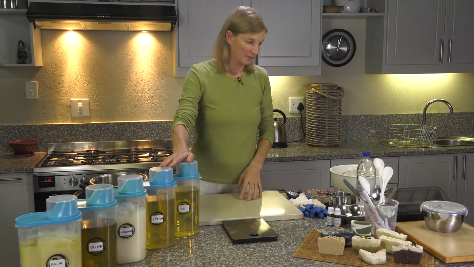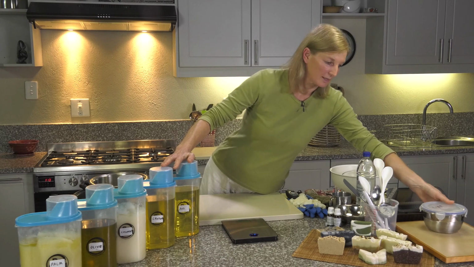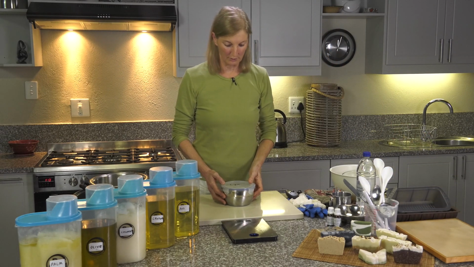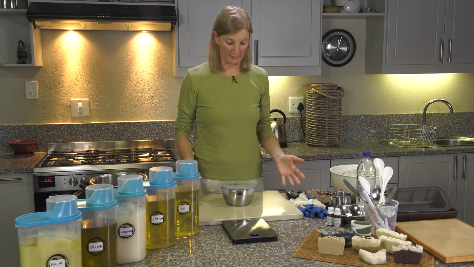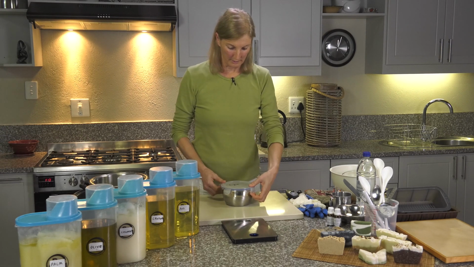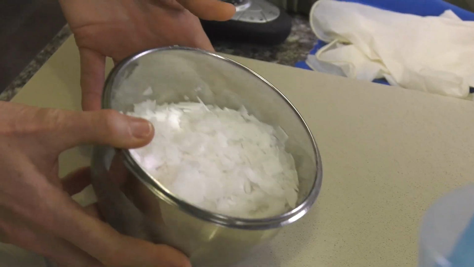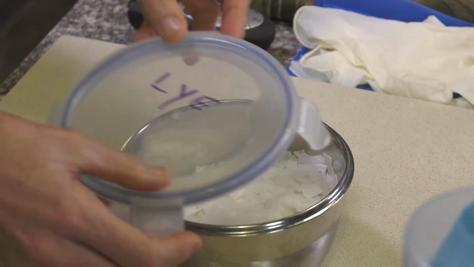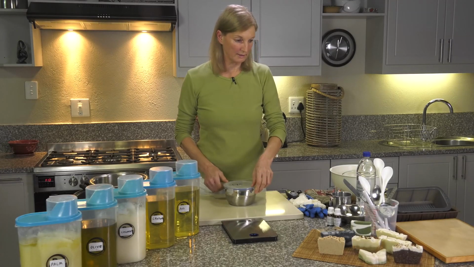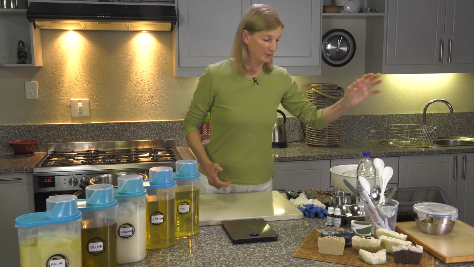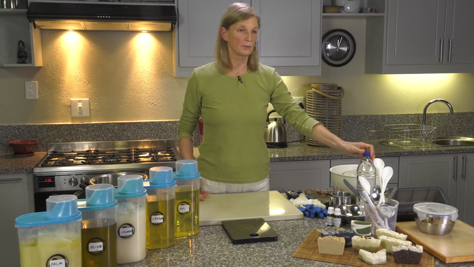Right, so the oils, you need oils, and then you need lye. Now remember, lye is caustic. When you handle lye, you need to use gloves. This lye is in flakes. Some of them are in powder form. So that's the lye that we will be using. And we also need, obviously, water. We use distilled water because we don't want any minerals in the water to interfere with the soap making.